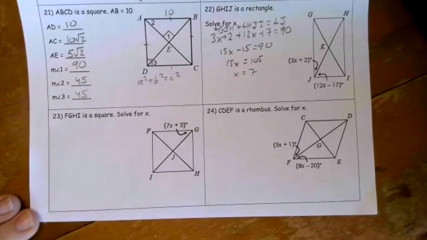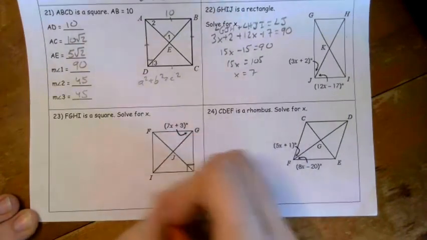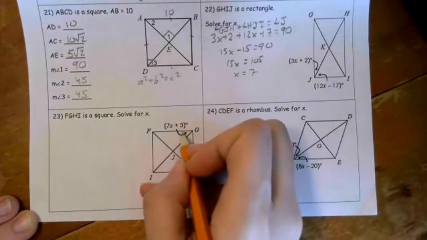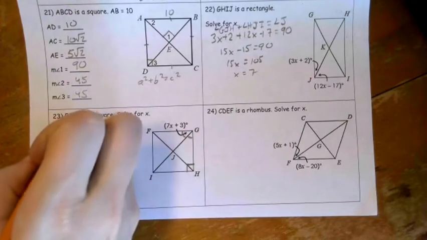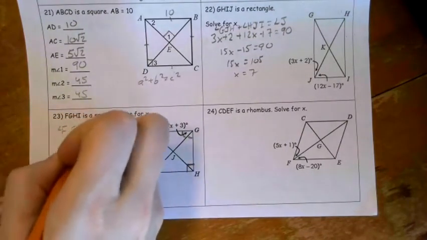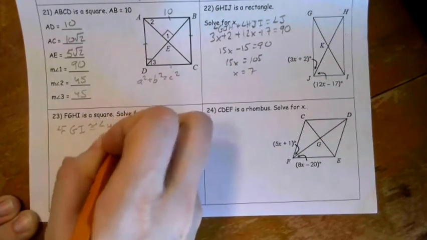All right, for 23, FGHI is a square. We want to solve for x. Well, we know that each of these has 90 degrees. And we also know, because it's a rhombus, that these angles have to be congruent. So angle FGI is congruent to angle HGI.